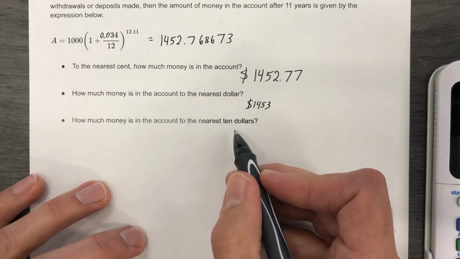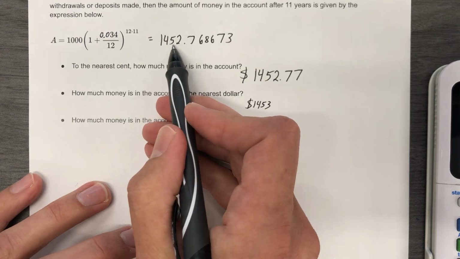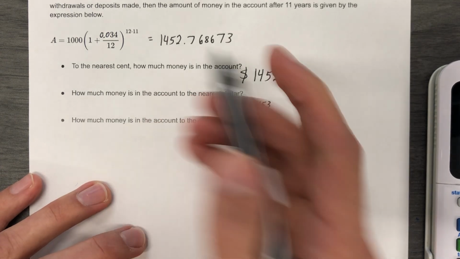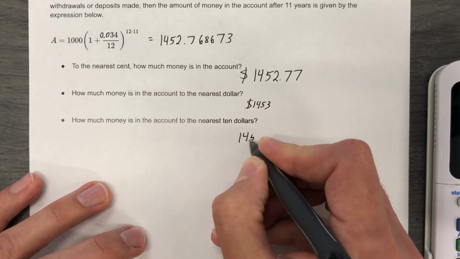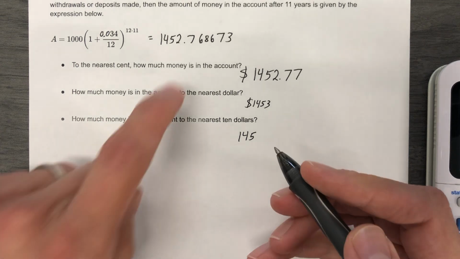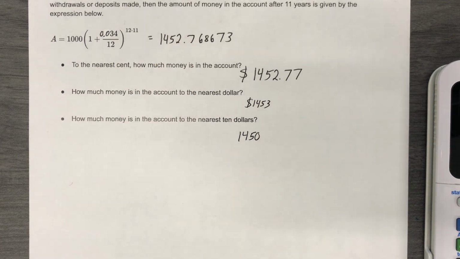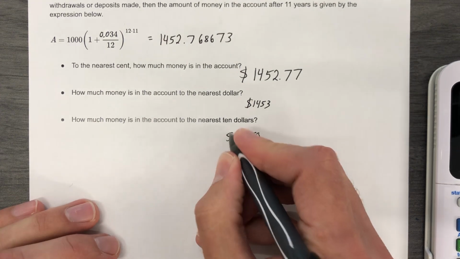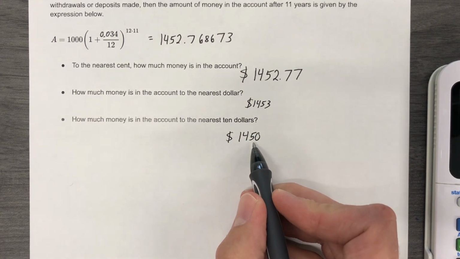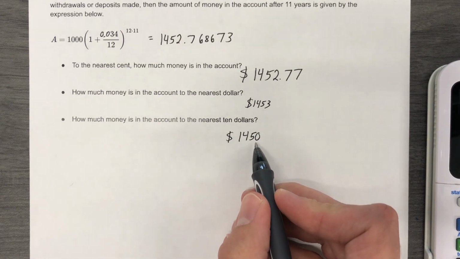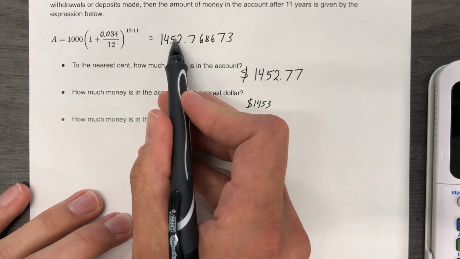How much money is in the account to the nearest $10? So we're looking at the tens place, so 145. We're tempted to stop there, but actually that means that we're just going to chop off that 2 and say it's 0. I mean, it's not 0, but we are rounding. So to the nearest $10, that means everything after the tens place should be a 0. And this 2 does not round that 5.